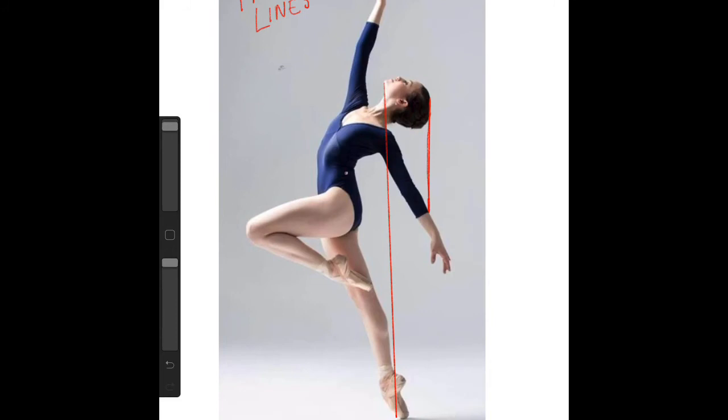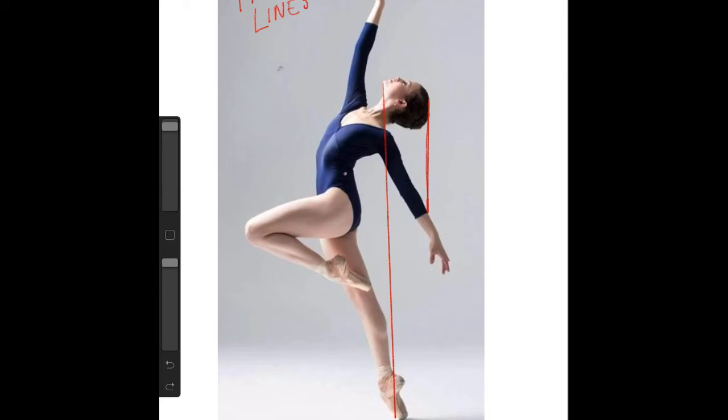Okay. And they don't all have to be vertical relationships. You can make horizontal relationships as well. Let's take a look at the back of her heel. I'll make that line a little straighter. I think that kind of lines up right there with the thumb. Let's see what the relationship is with her knee. Right there at the wrist.